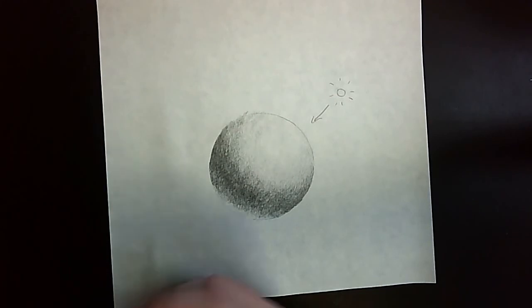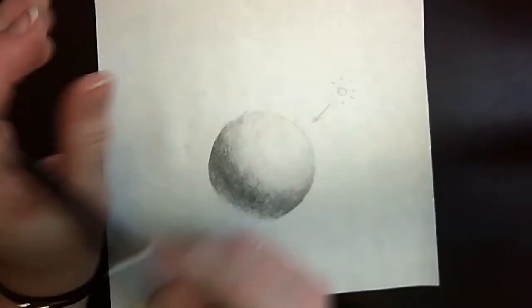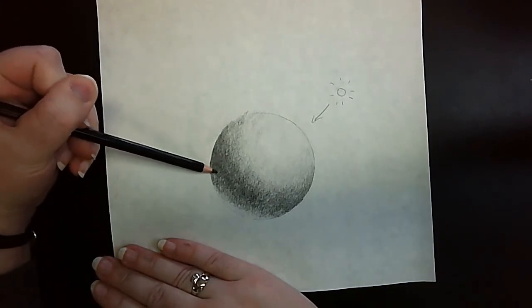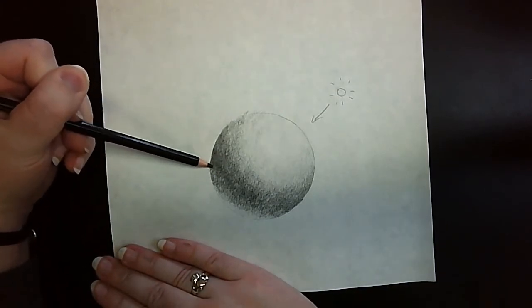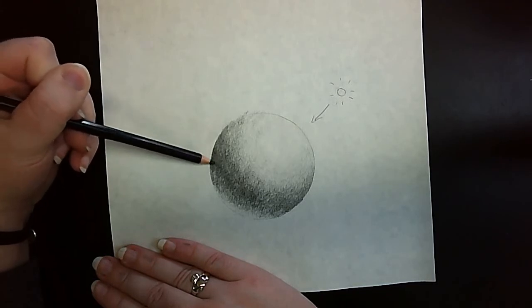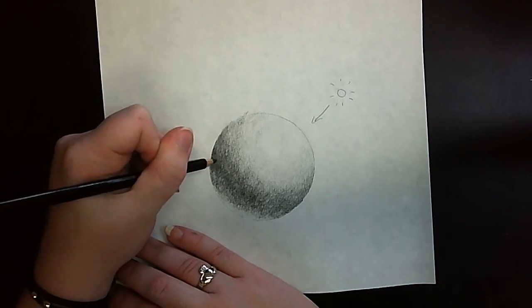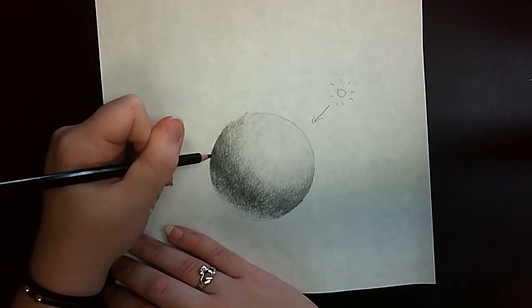Next, I'm going to go straight to my 6B, and I'm just working in this small area now because the darkest part of the core shadow really is not very big.